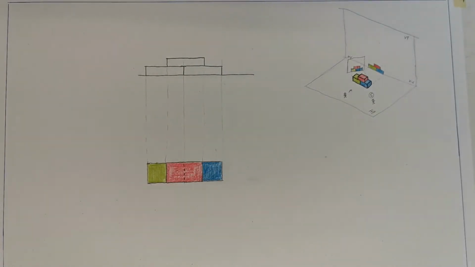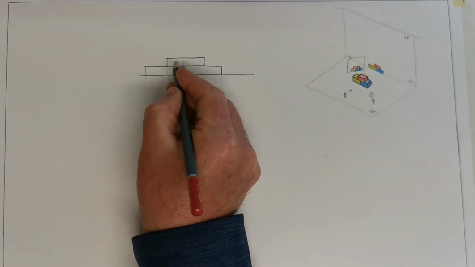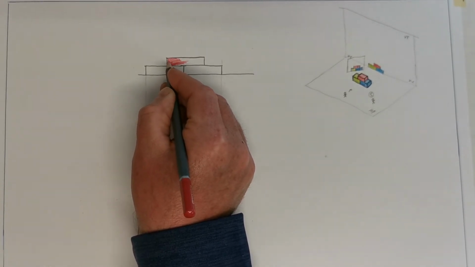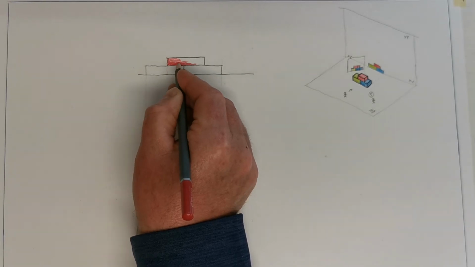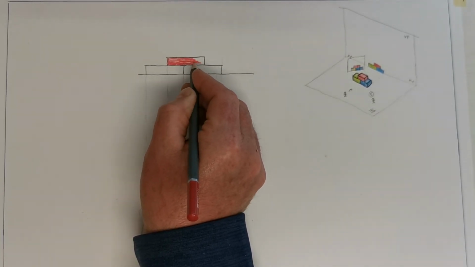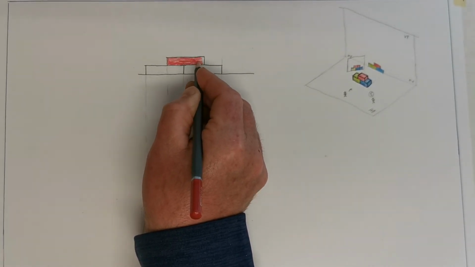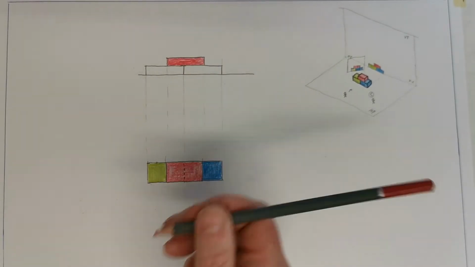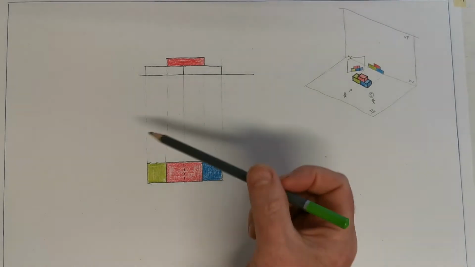Okay, so the red block is on top. Green block is on the left.